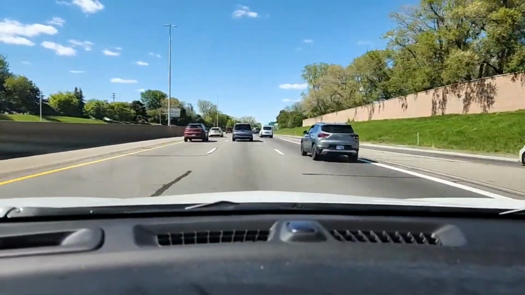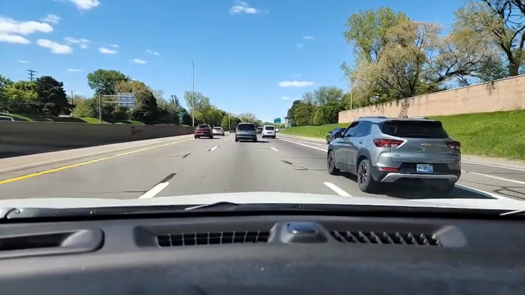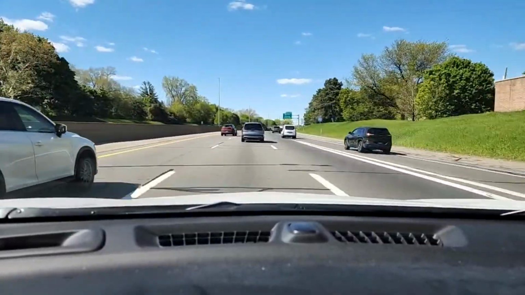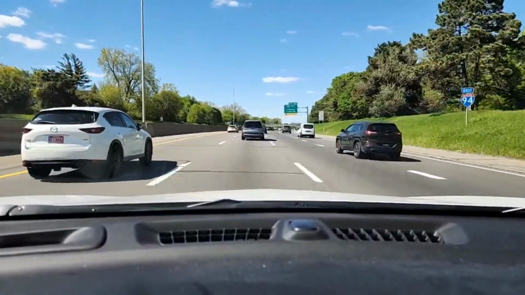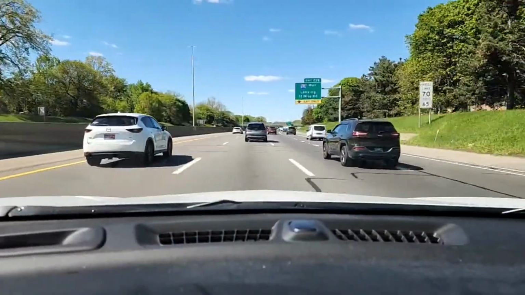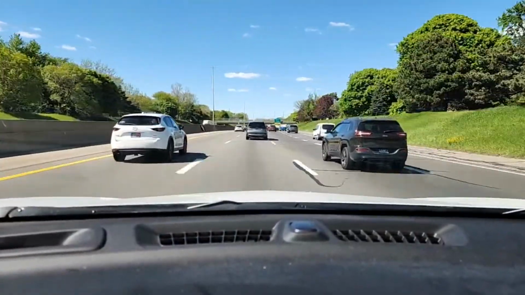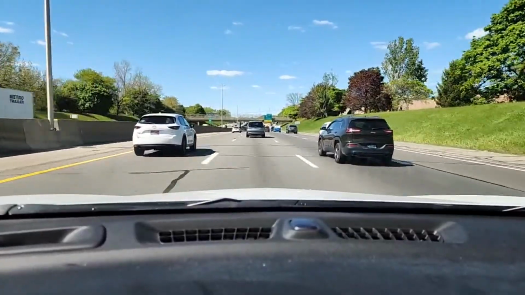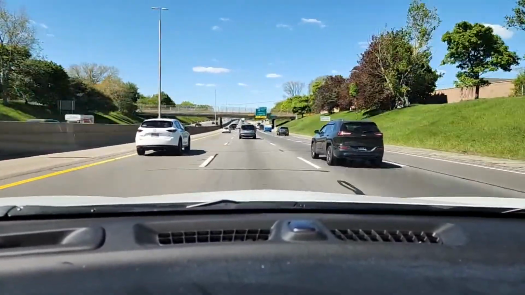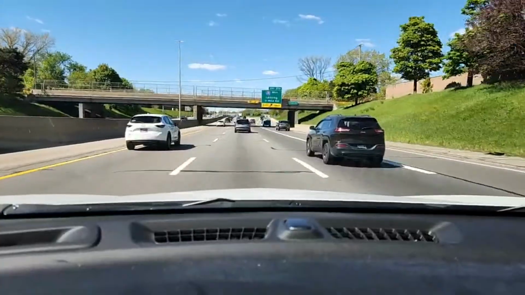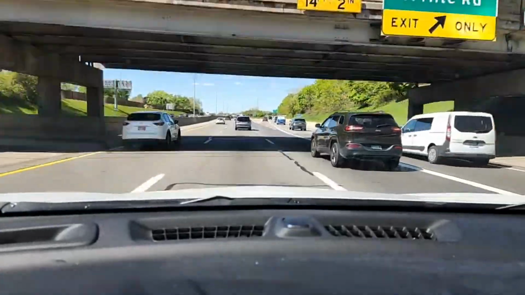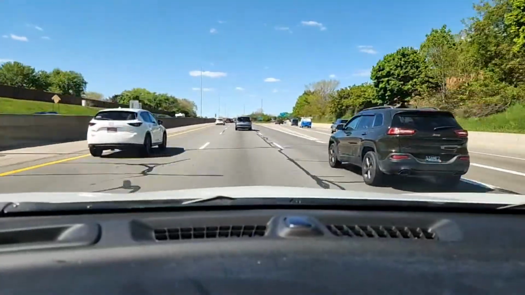We're watching cars merging on. I'm looking for blinkers. Cars that do not have blinkers, people who make sudden lane changes. I'm going to let this person over. And we're doing commentary driving. We're trying to really keep good speed and good space.